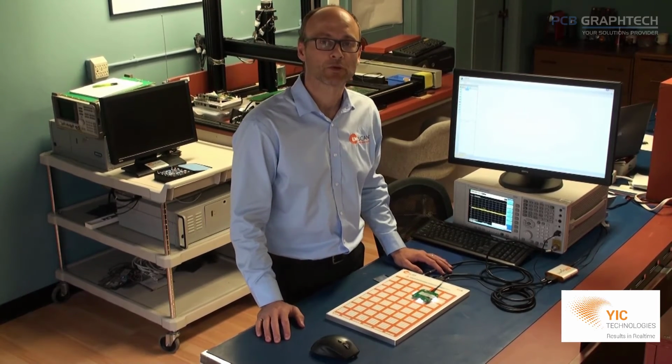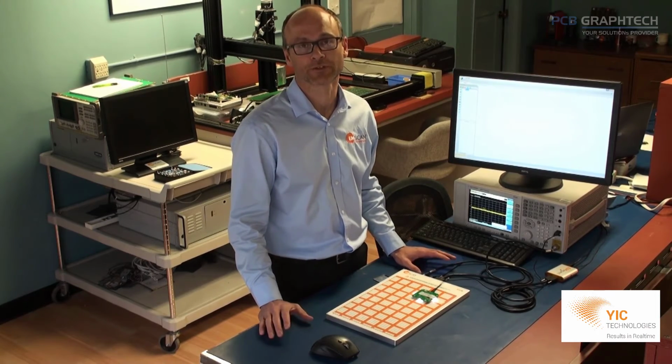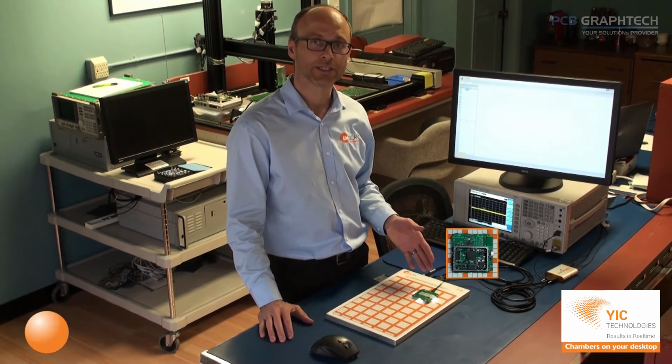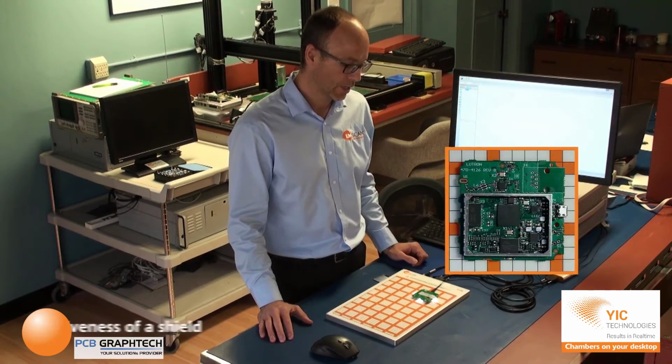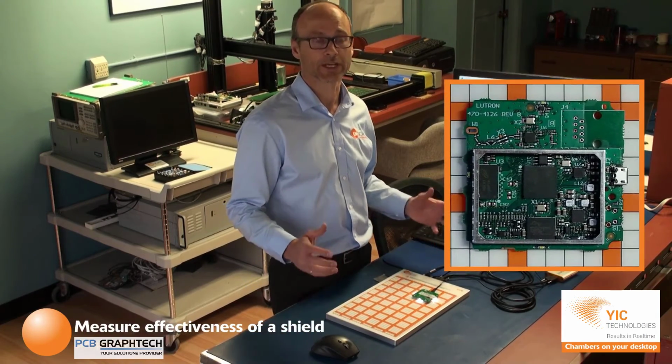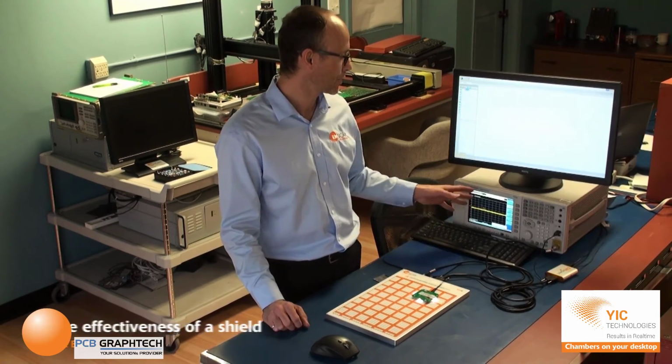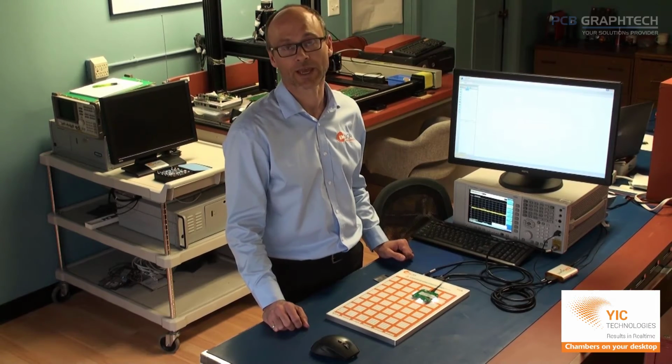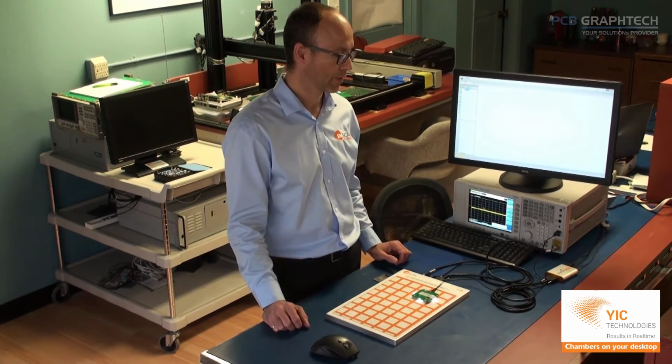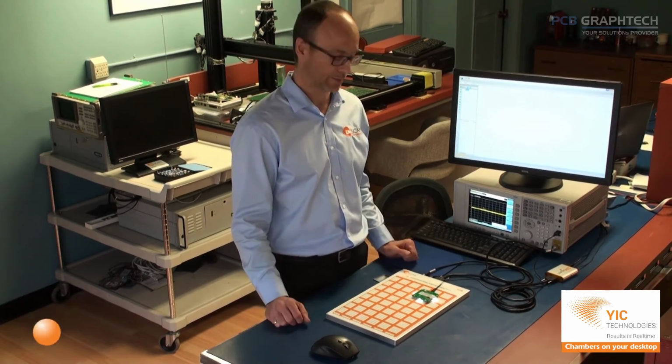EMScan lab. Today we'll be looking at testing for shielding effectiveness. So we have an LED lighting control board here, and this is set up on the EMXpert EHX system. We're using the Keysight EXA analyzer as part of this system. Everything's set up, so we'll start the testing.